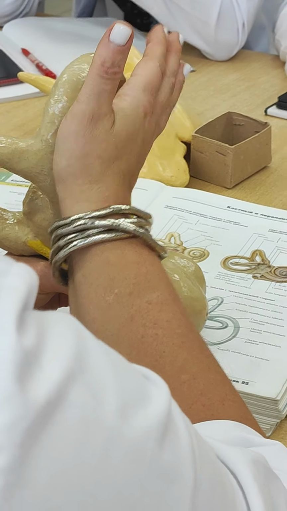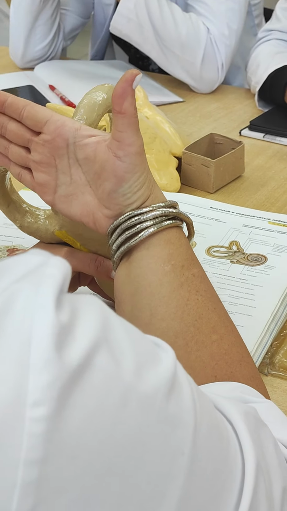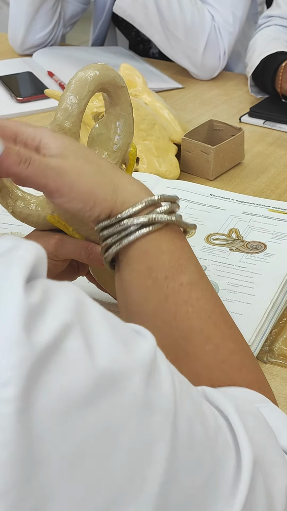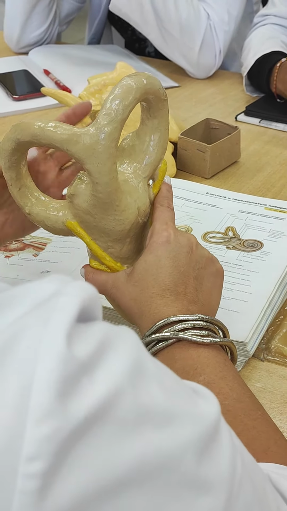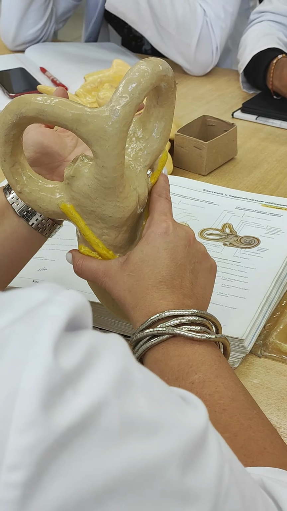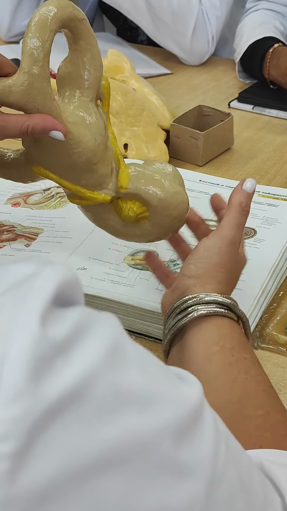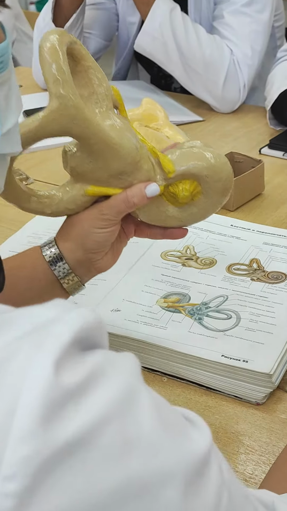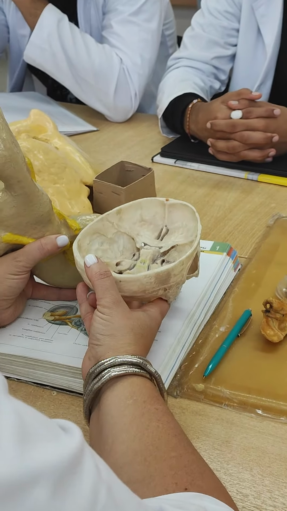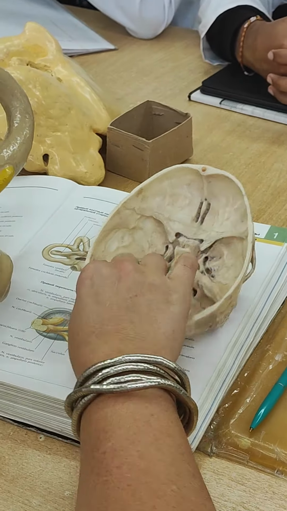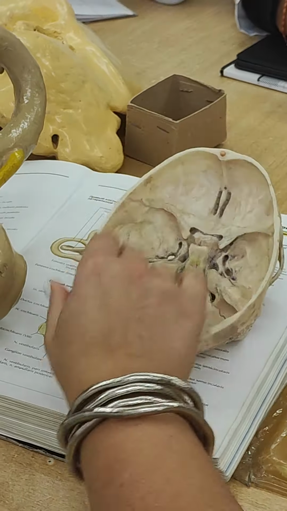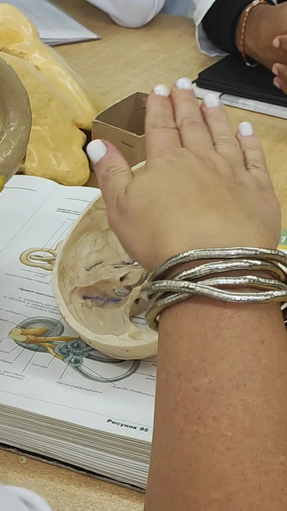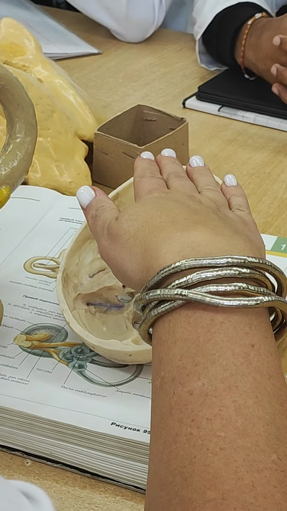plane. The posterior is located in the frontal plane, and the lateral is located in the horizontal plane. So this is the right position of that specimen. If you look at the skull, you will see that the temporal pyramid is also located medially and slightly inside.